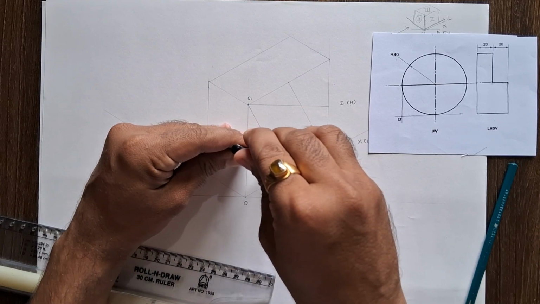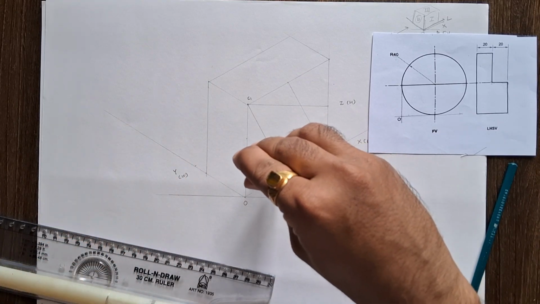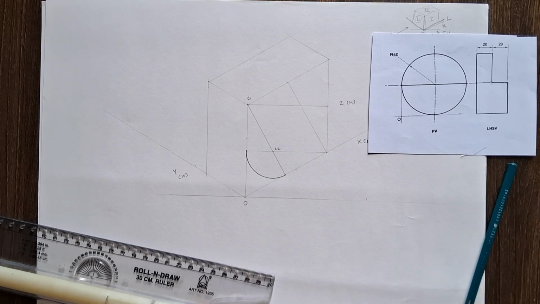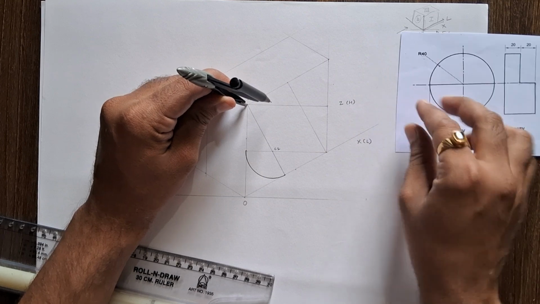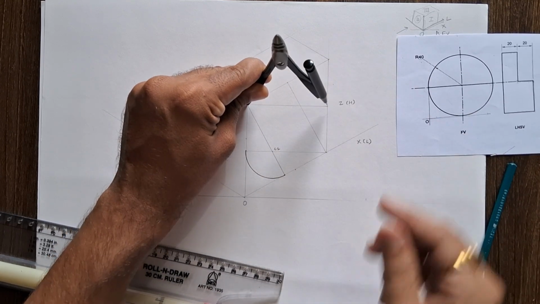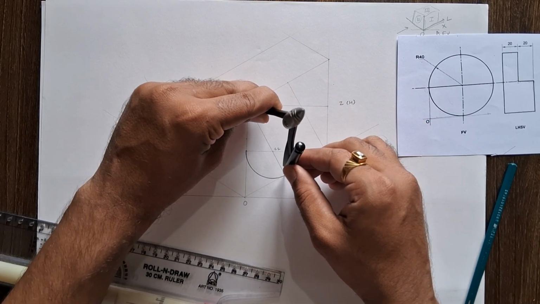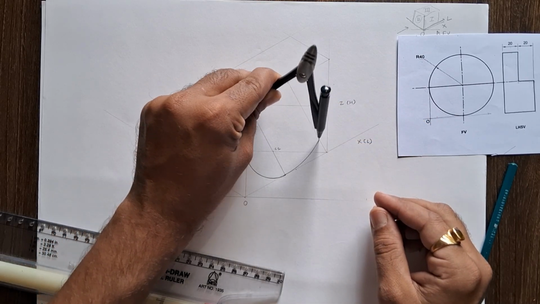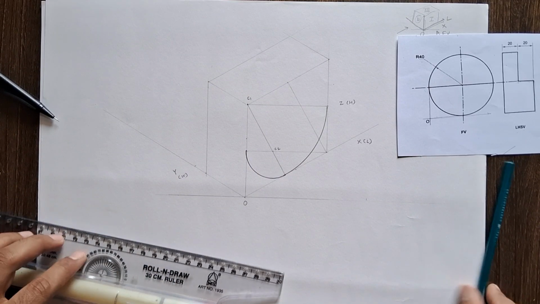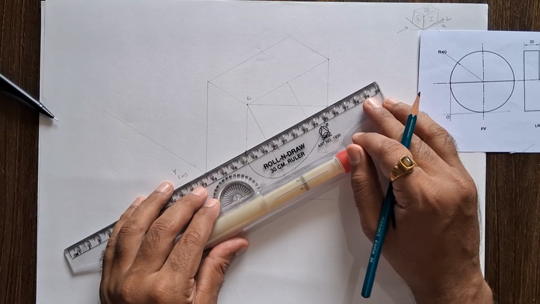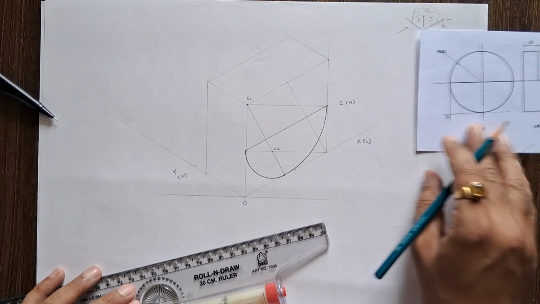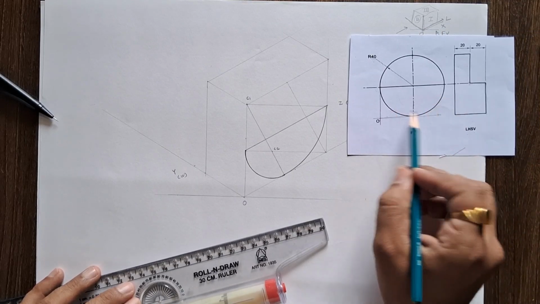Now take this radius in the compass and draw the 1/4 arc. Now place metallic pointer of compass on C1 and take this radius in the compass and draw the next 1/4 arc. Now we will join these two end points. We will get the bottom half circular part.